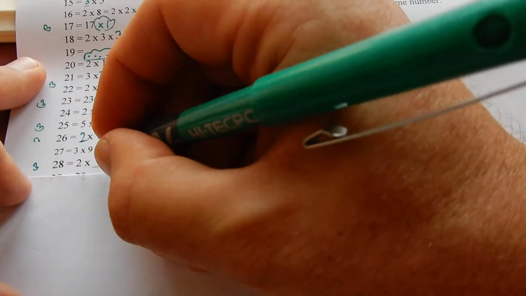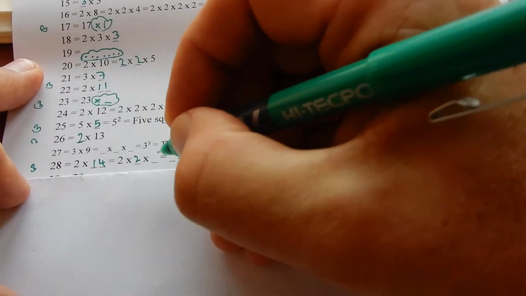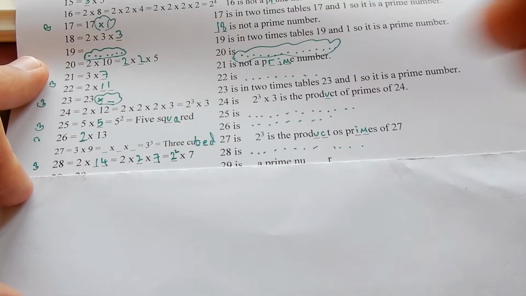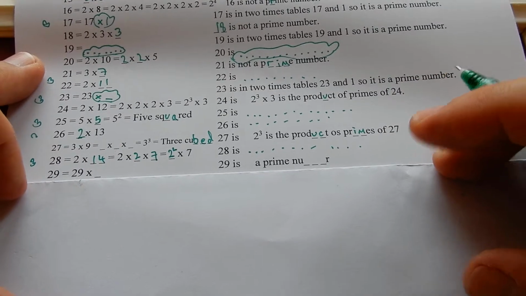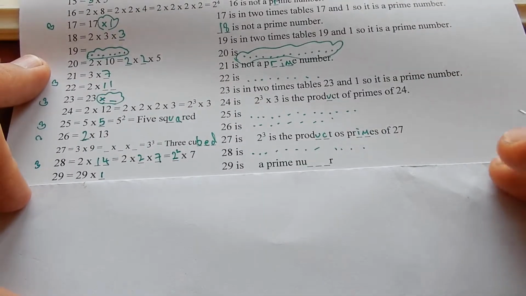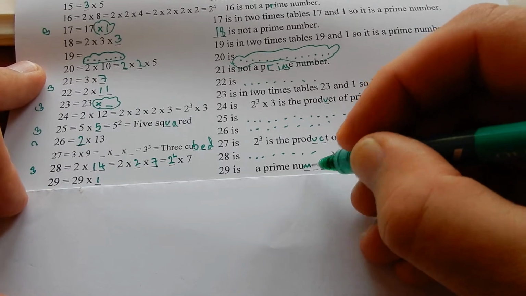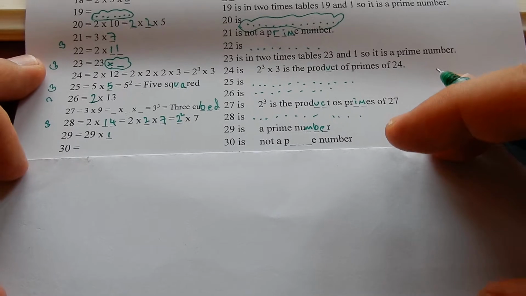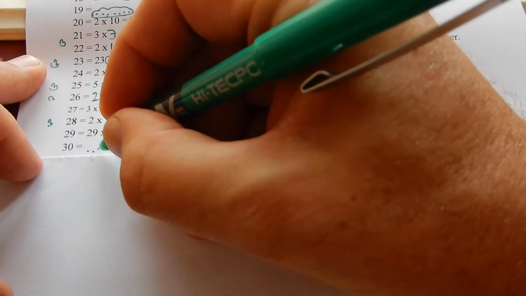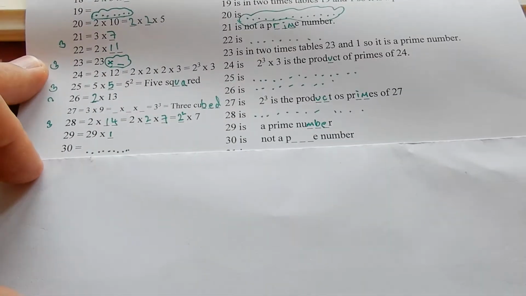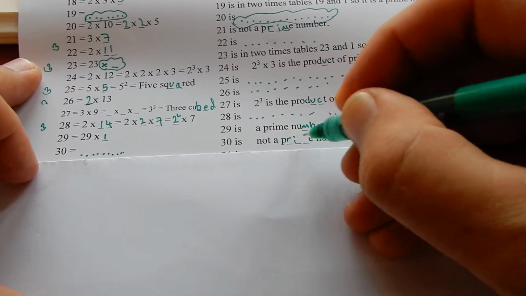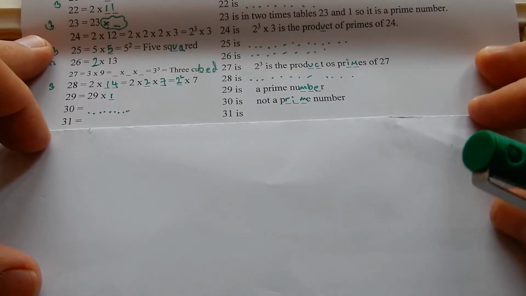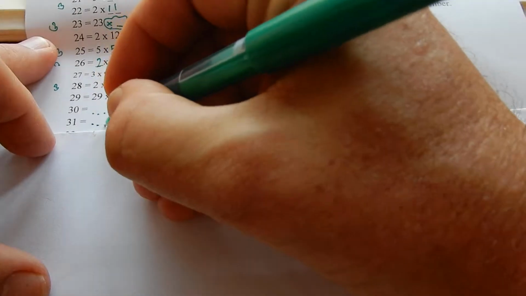28 equals 2 times 14. That's 2 times 2 times 7, because 2 times 7 is 14. So that's 2 squared times 7. That's the product of primes. 29 is prime. It's a prime number, because it's not in the 2 times table, it's not in the 3 times table. 30, not prime. It's in the 2 times table. The only number in the 2 times table that is prime is 2.